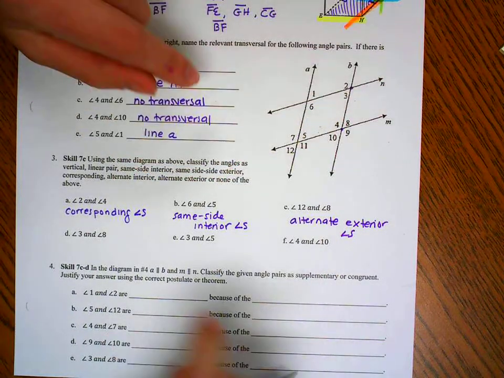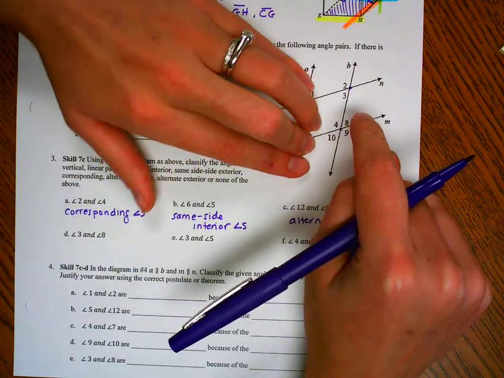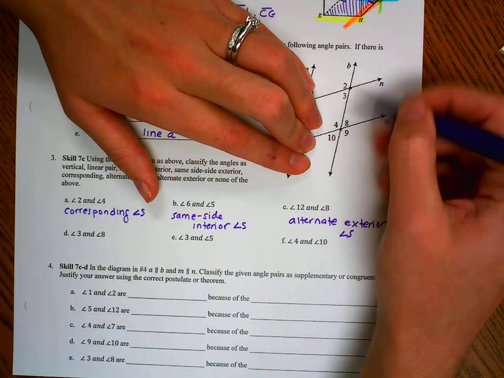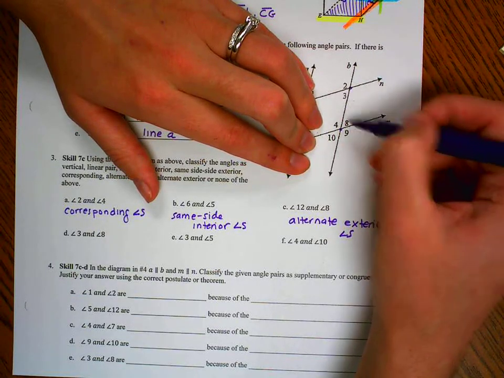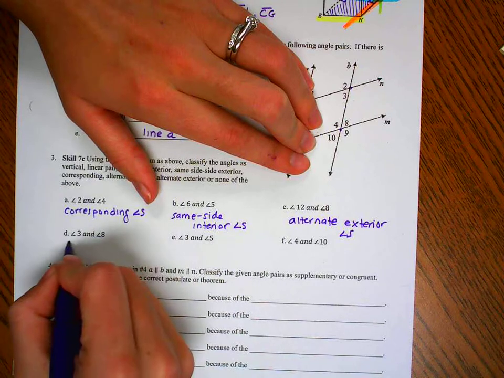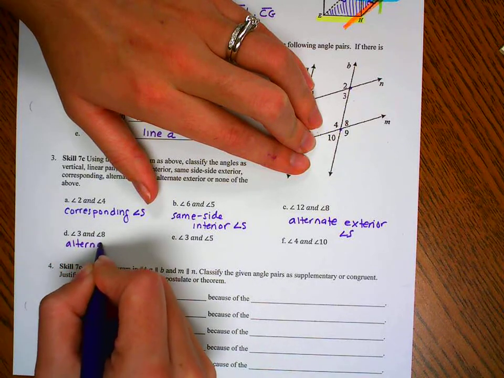Great. 3 and 8. So 3 is up here, 8 is here. We have a transversal. 3 and 8 are on different sides of the transversal. They're inside the lines. Those are alternate interior angles.